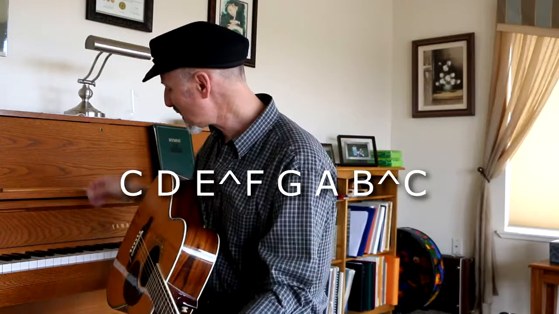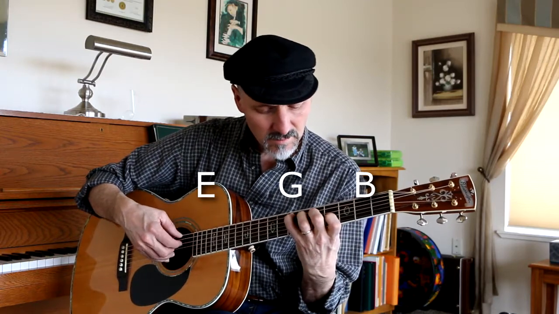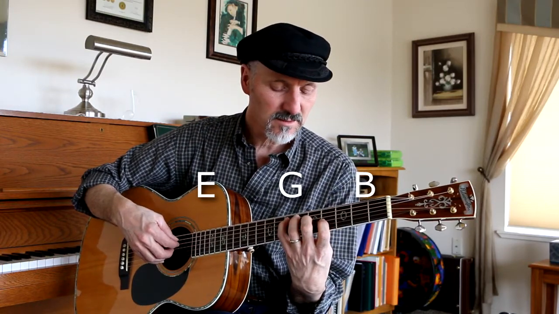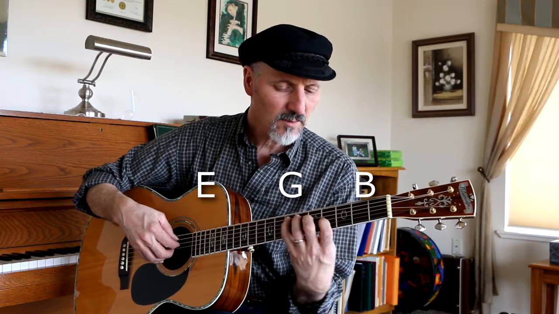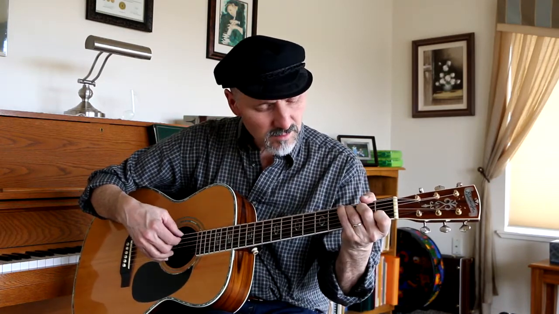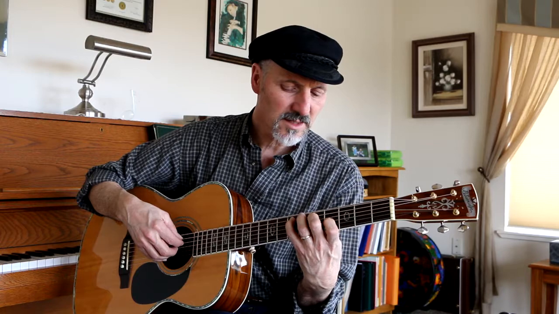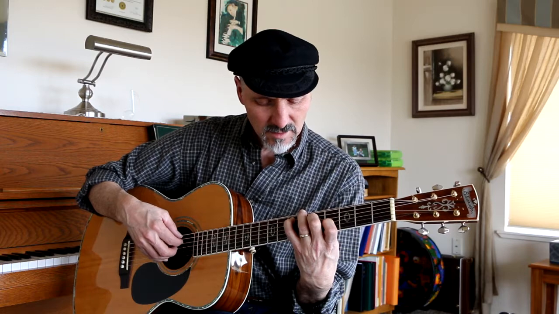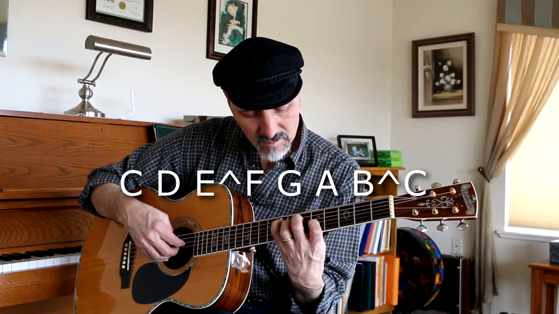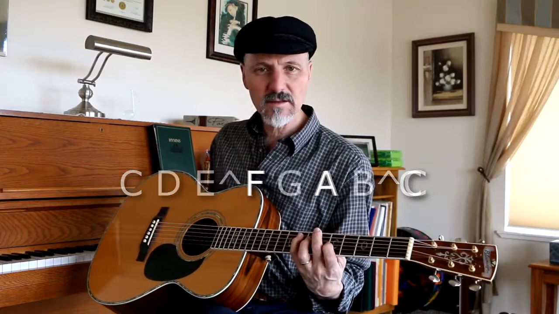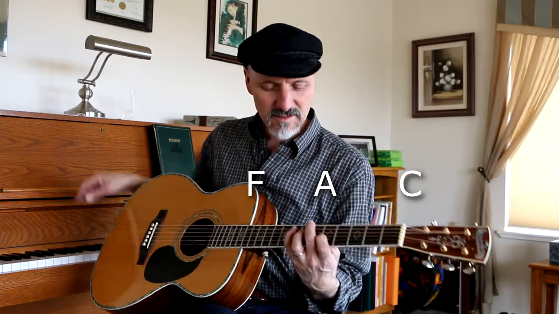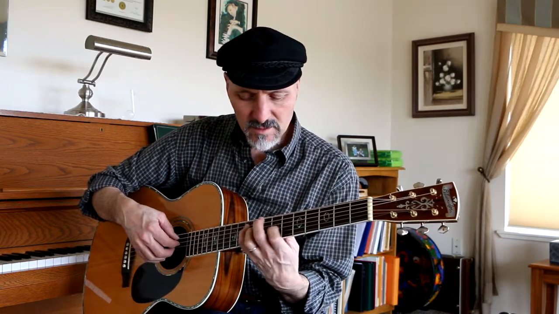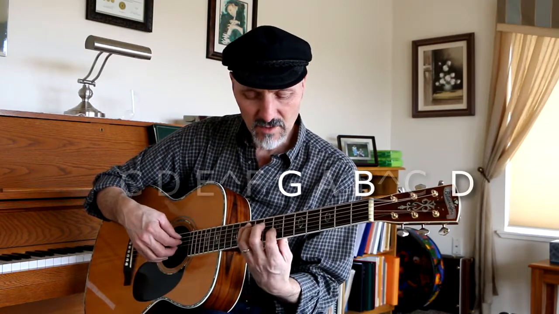The next one is E. E, G, B. Okay? That's the 3rd chord in the scale. Now we call these, like, the C chord would be the 1 chord. The D chord would be called the 2 chord, the D minor. The E minor would be called the 3 chord. The F, right, F-A-C, those are the 3 notes in the scale. That's the 4 chord.